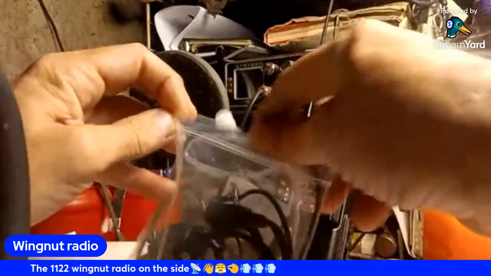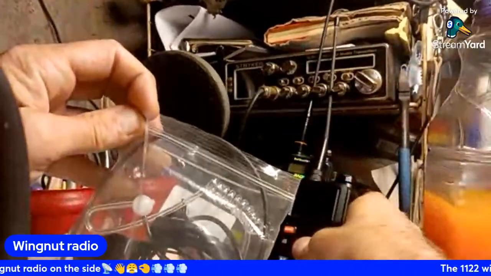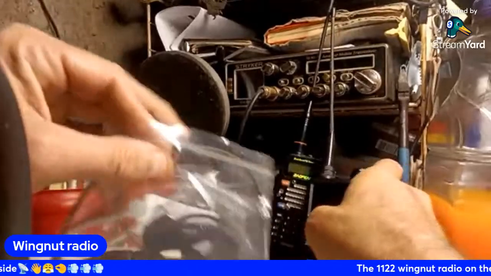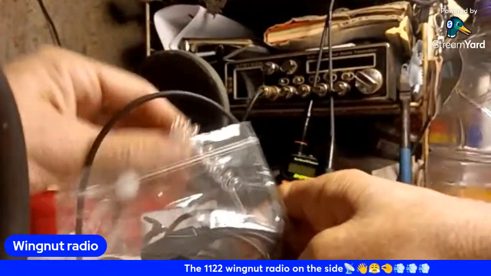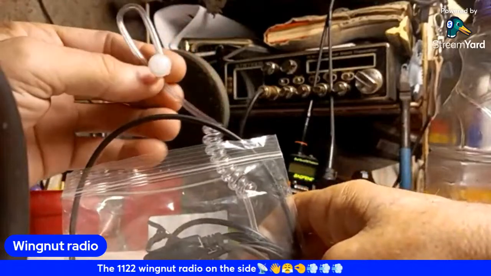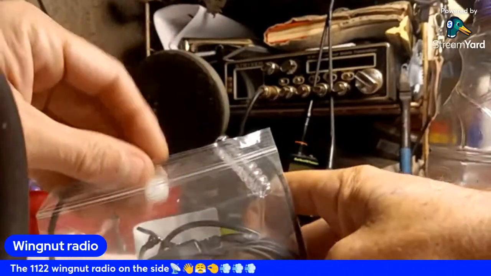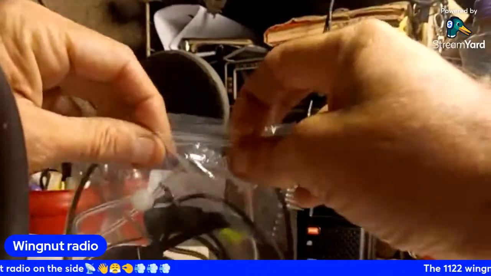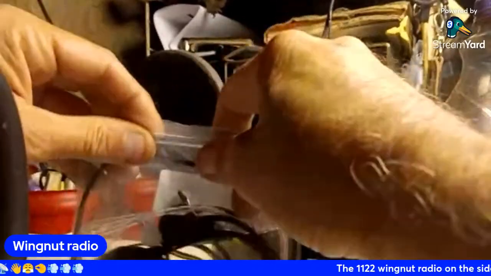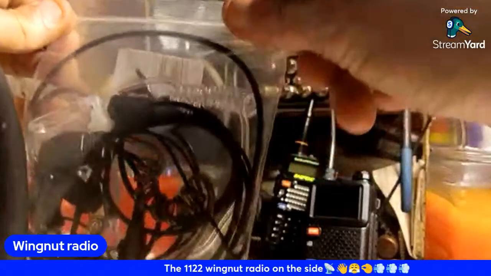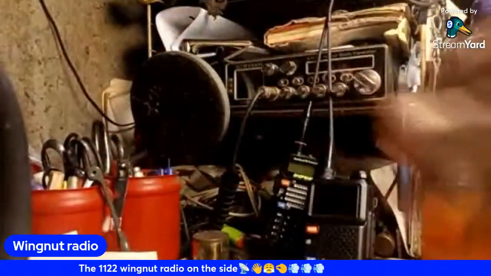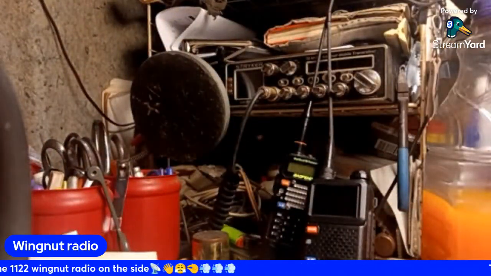You can get those too, so you can have the radio stored away somewhere, and you can be listening through your little secret agent earphones and stuff. So there's different accessories you can get for these radios too. It depends on how much money you want to spend and what you want to do.